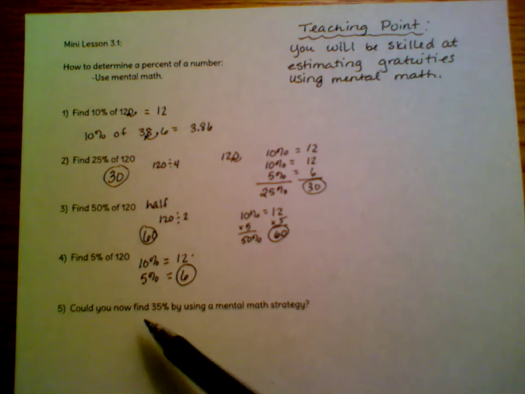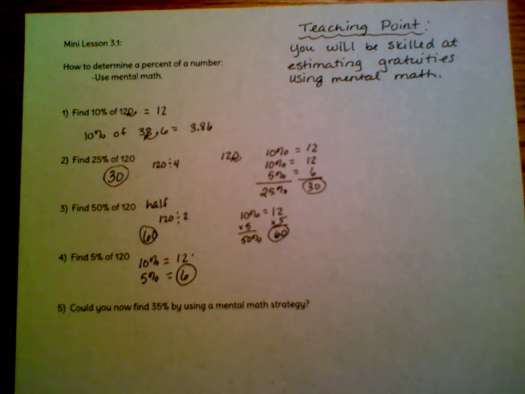So could I now find a strategy to use to get 35% of 120? I'm going to have you try this on your own and then you can start the video.